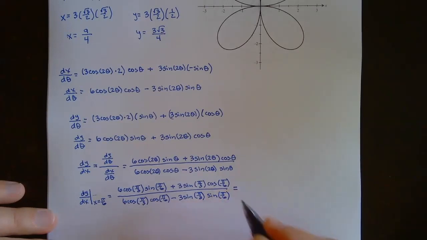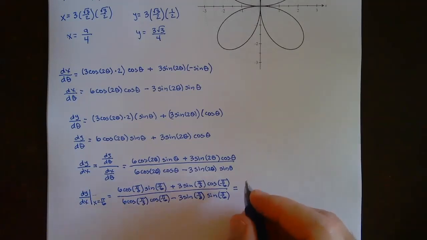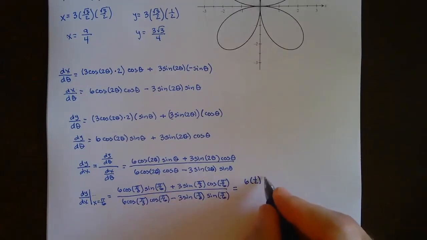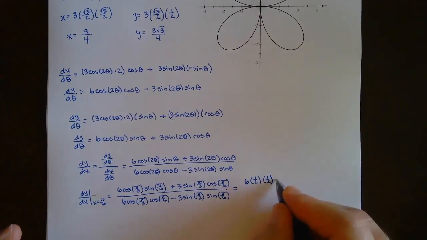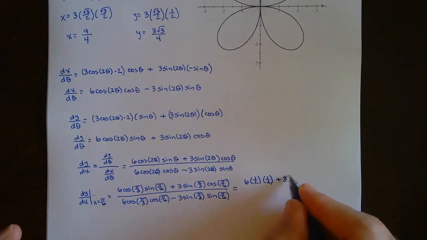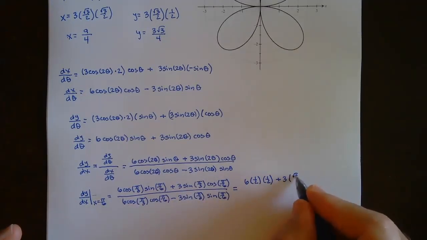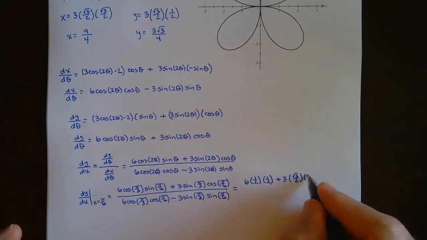Okay, so cosine of pi over 3 would be 1/2. So this would be 6 times 1/2. And then sine of pi over 6 is also 1/2, plus 3 times sine of pi over 3, which is square root of 3 over 2. Cosine of pi over 6 is also square root of 3 over 2.